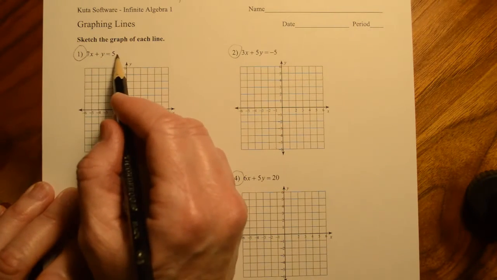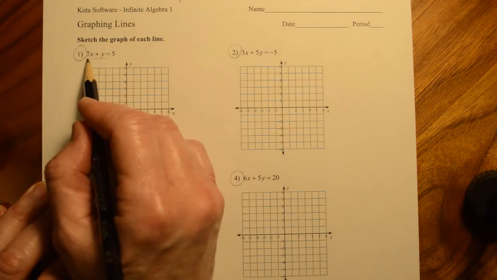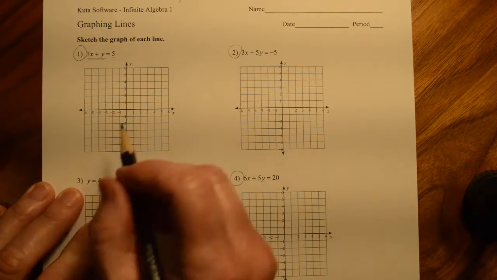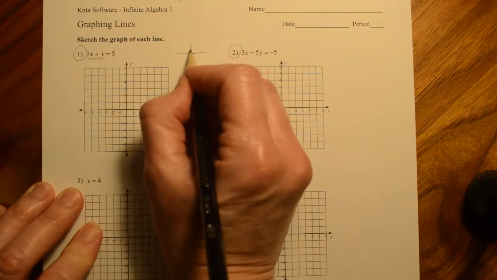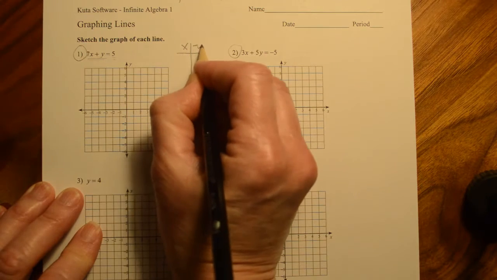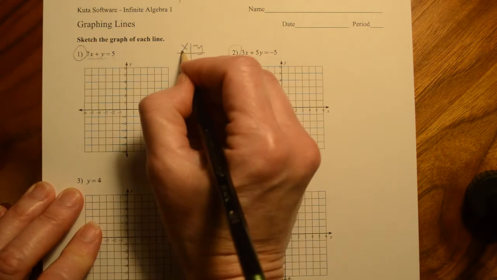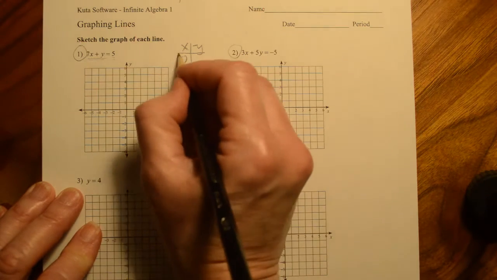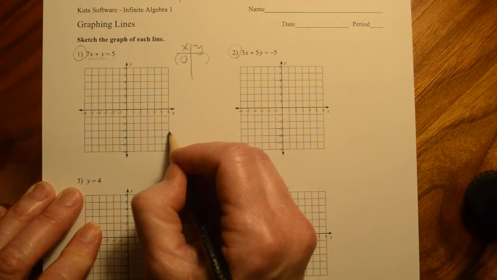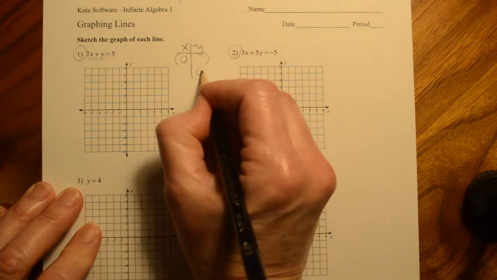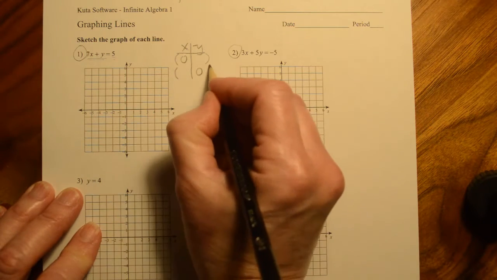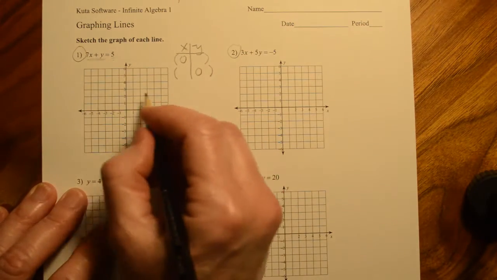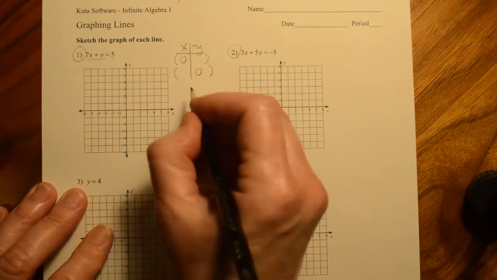It says 7x plus y equals 5. So again, we're noticing the x and y terms are together on one side and the constant is alone on the other. So what we're going to do in this case is we're going to plot 2 very special points. The points that we're going to choose are the one that has the x coordinate 0, and then we find the y coordinate that goes along with that. And then the second one, it's going to have a y coordinate of 0, and we're going to have to figure out what the x one is. Okay, so I'm going to do it the way I would want you to do it at first.